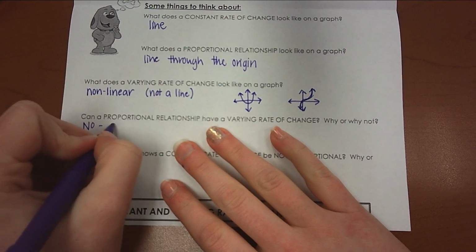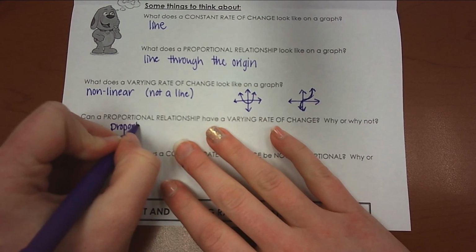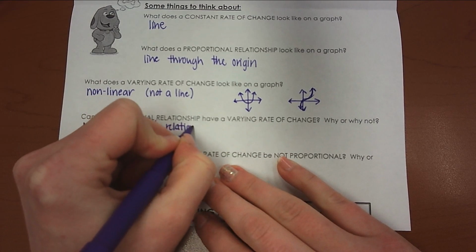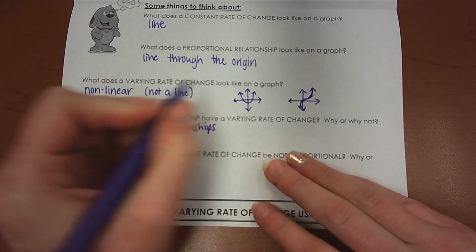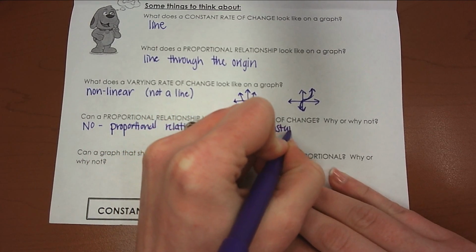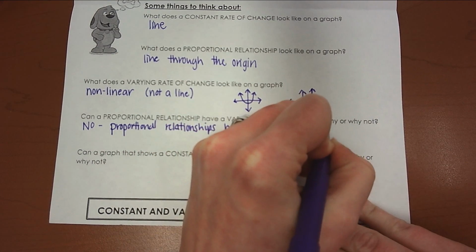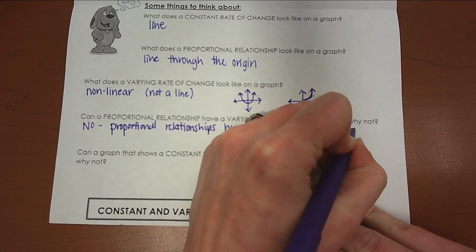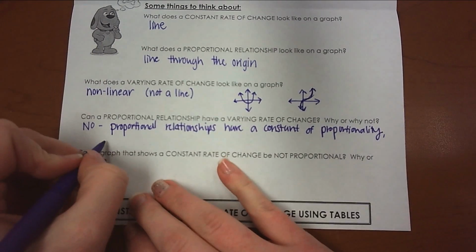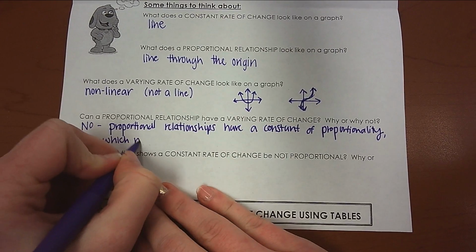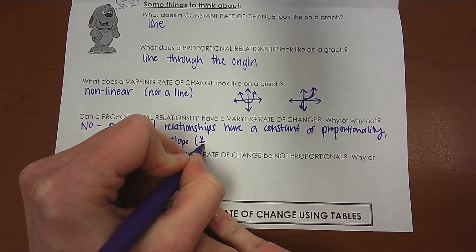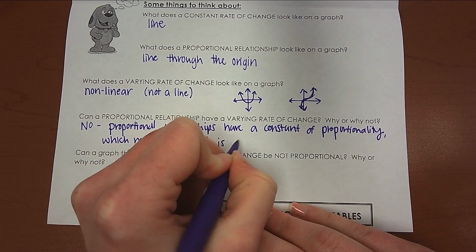Hopefully you're saying something about proportional relationships have a constant of proportionality. Which means slope, which is y over x, is always the same.